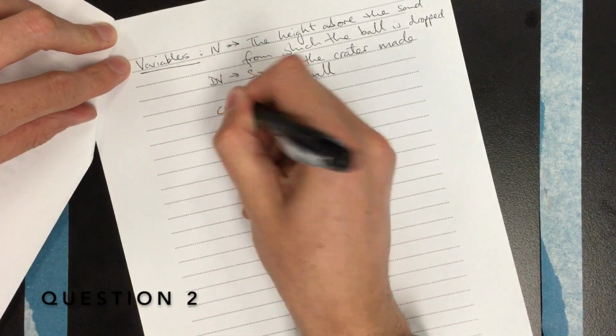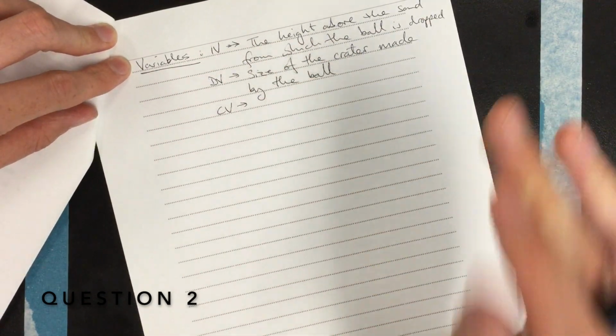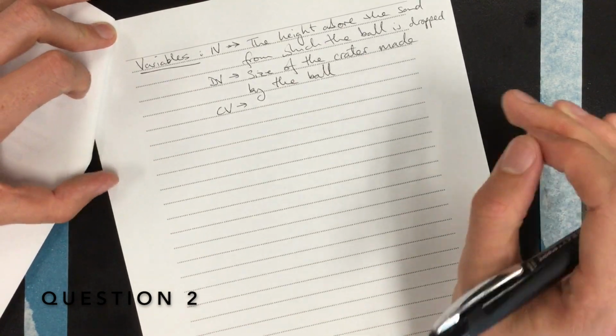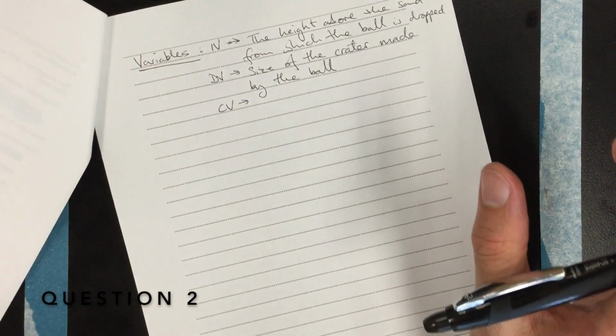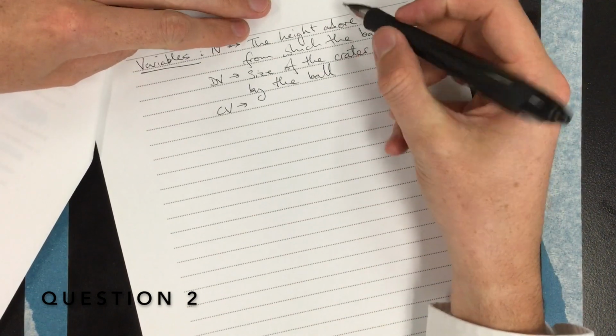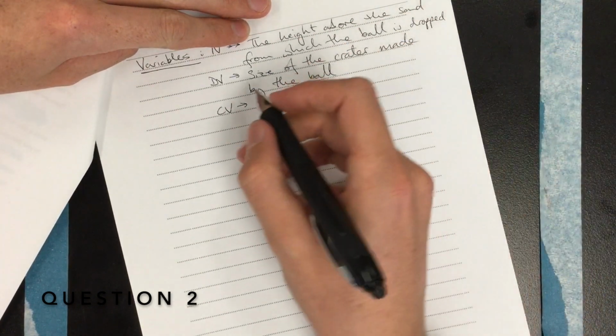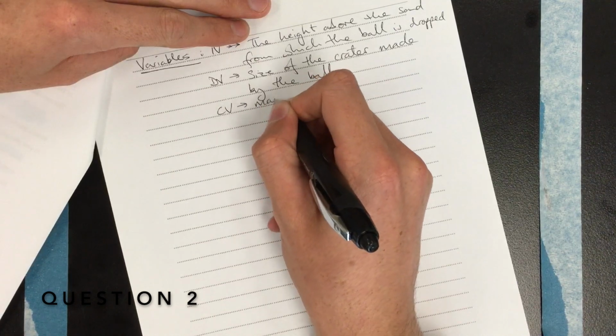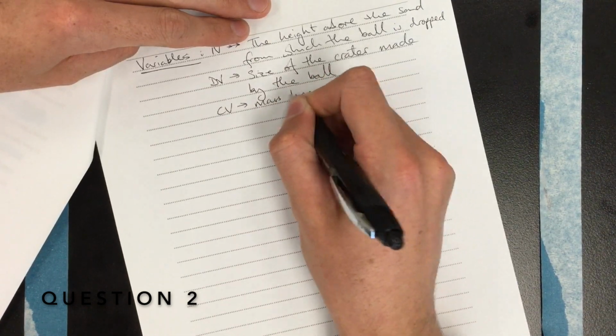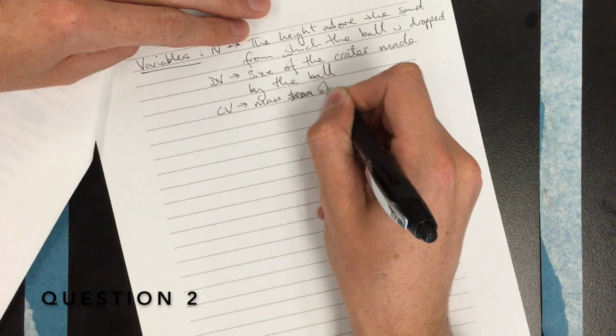Control variable then, this is anything which may affect the whole size other than the thing I've chosen. So if I've chosen height of the ball above the sand, then I know that the mass of the ball has to be the same. So mass of ball.